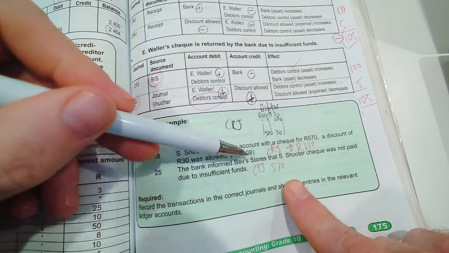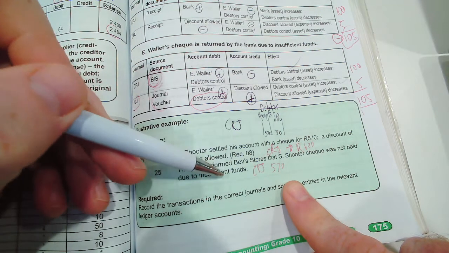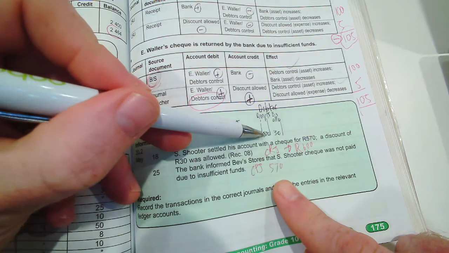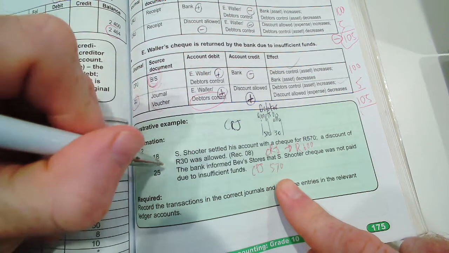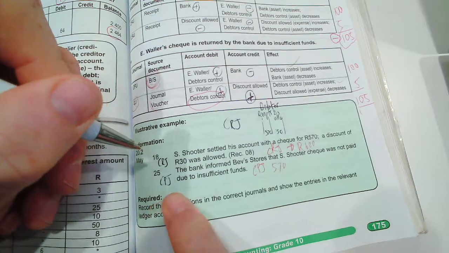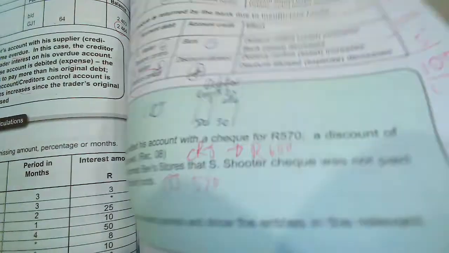Now the bank informed the store that the check was not paid due to insufficient funds. So the original check amount was only the 570. It's only the 570 that you're reversing in the CPJ. So this is in the CRJ and that section is in the CPJ. Okay, so now we have to go and record it.